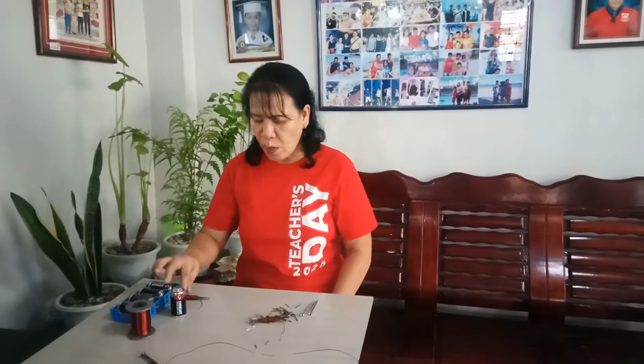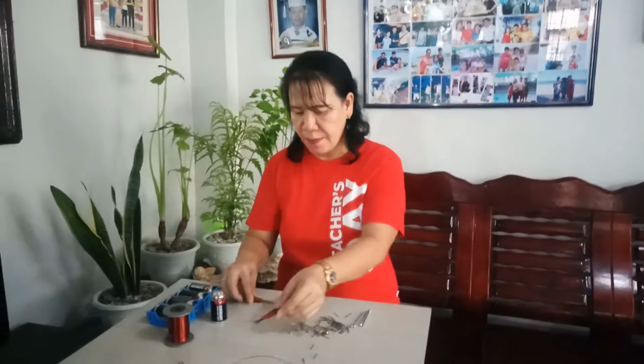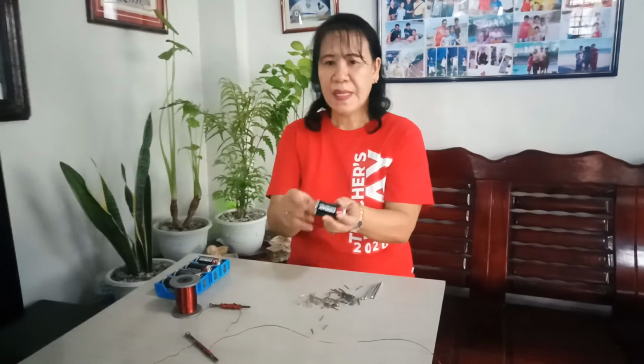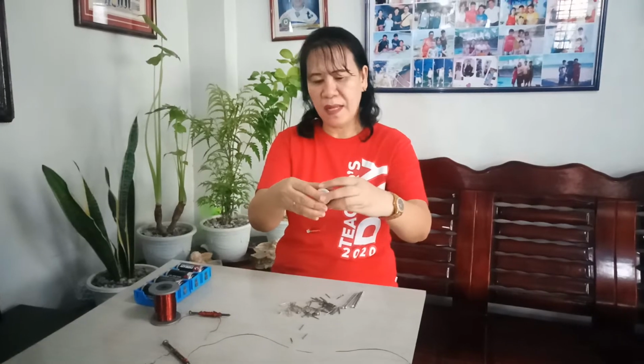And for number 6, change the nail into a smaller one. I have here a smaller nail. Observe which setup attracts more metals. So let's see. If I'm going to use a smaller nail, let's find out if it attracts more metals.